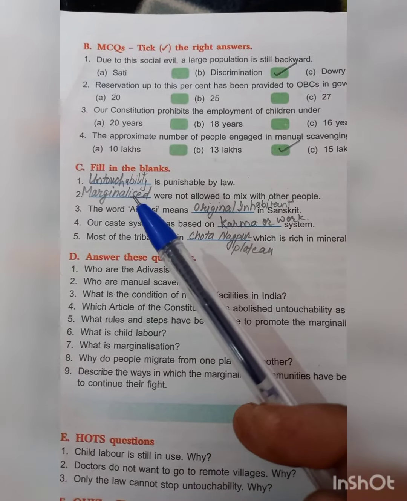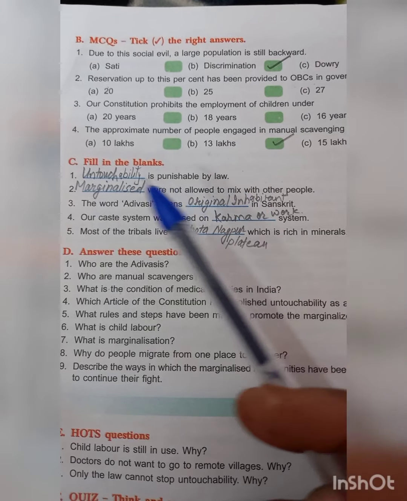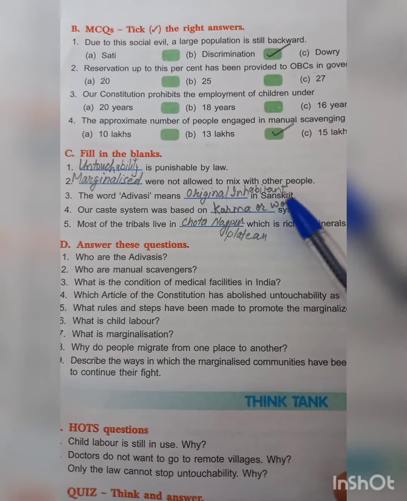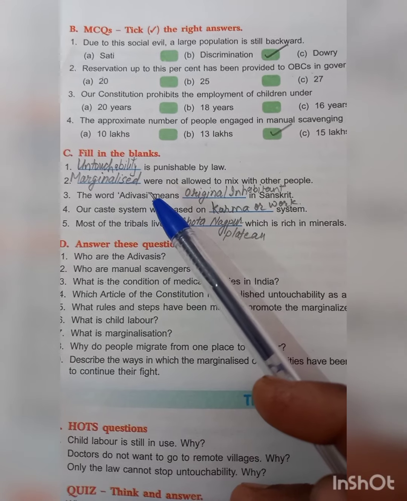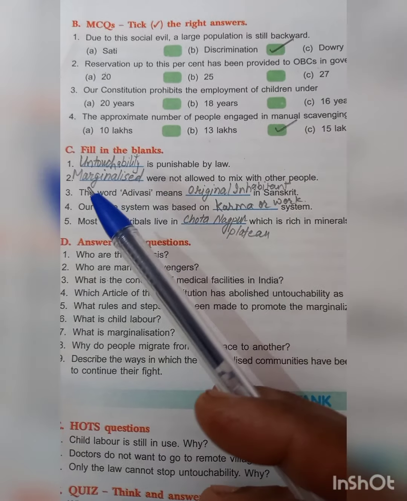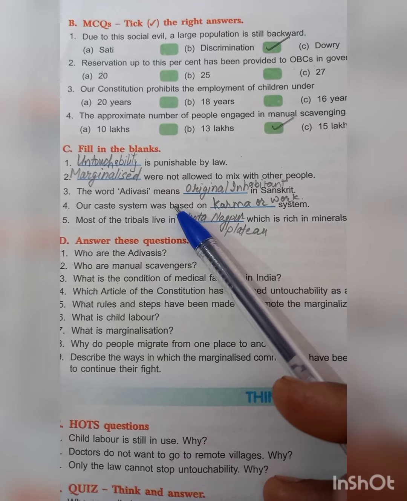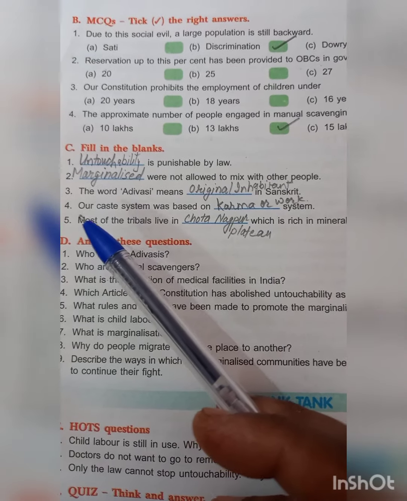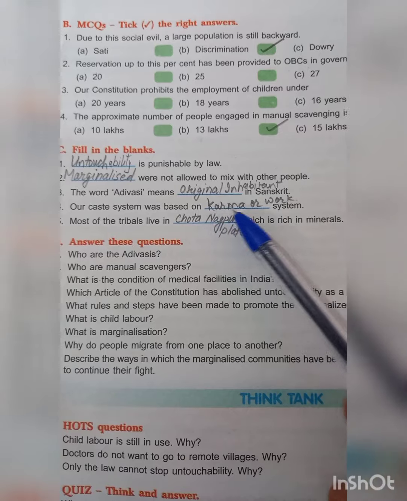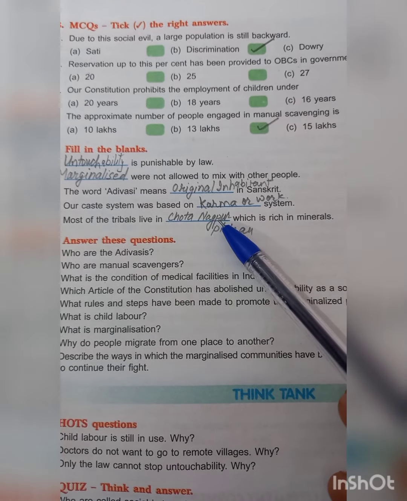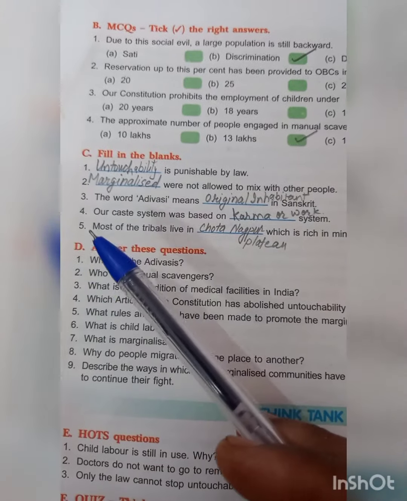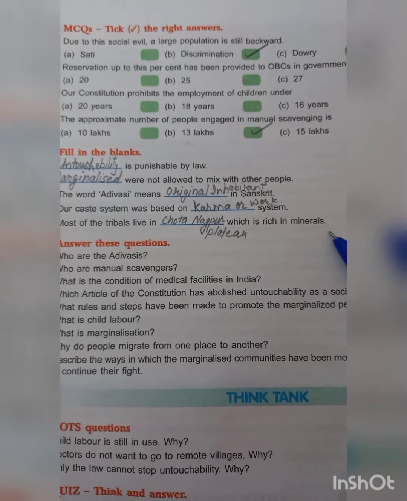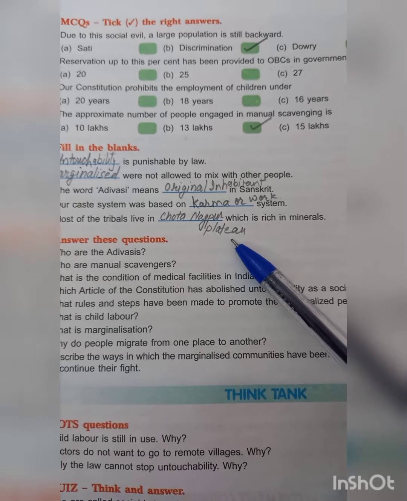Next is the fill in the blanks. Dash is a punishable law. Answer is untouchability. Second, dash were not allowed to mix with other people, under marginalized groups, marginalized people. Third is: the word Adivasi means original inhabitants in Sanskrit. Fourth, the caste system was based on dash or system, means karma or work system. Fifth, most of the tribes live in dash which is rich in minerals. Answer is Chota Nagpur Plateau region.